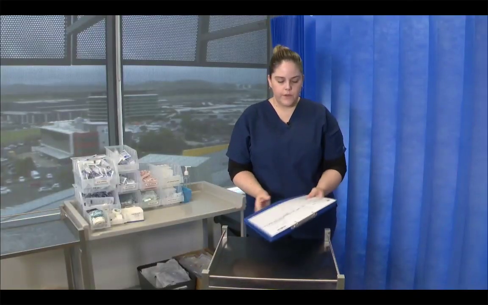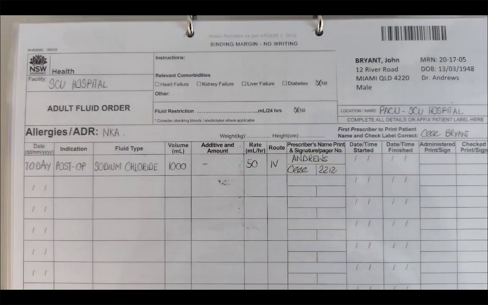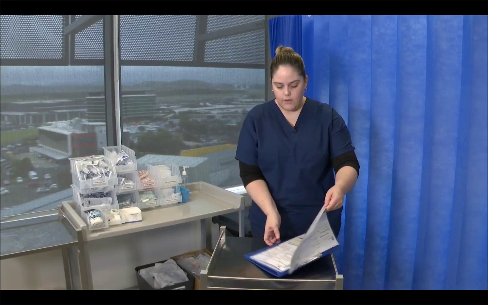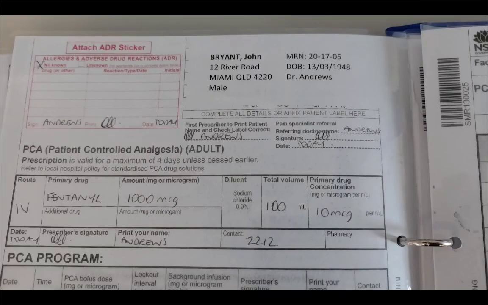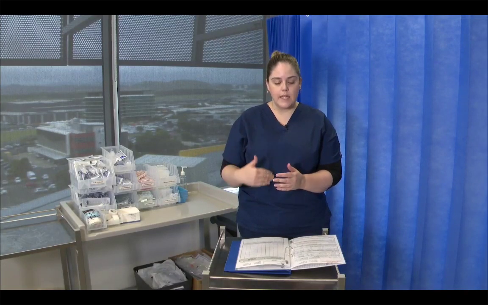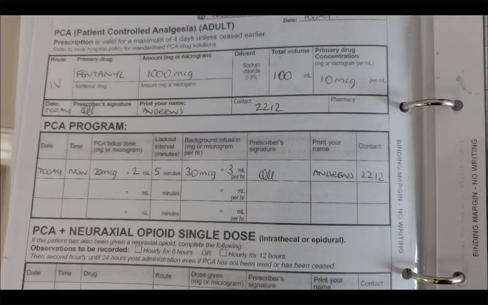legal order. So first I'm going to look at the IV fluid order, which is for sodium chloride 1000 mils, which I'm going to gather from my fluid room. And I have an order for a PCA which states that we're going to be using fentanyl 1000 micrograms using a diluent of sodium chloride 0.9% to a total of 100 mils. So that means that I have to remove the volume that I intend on using in the bag. And that's going to end up giving me a concentration of 10 micrograms per mil. So IV fentanyl 1000 mics.